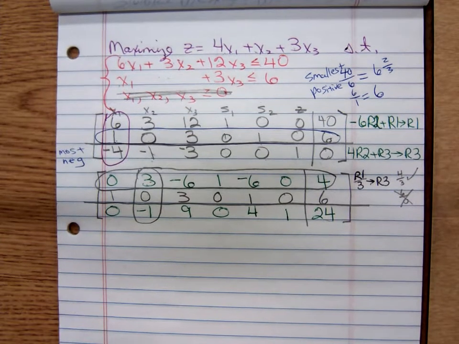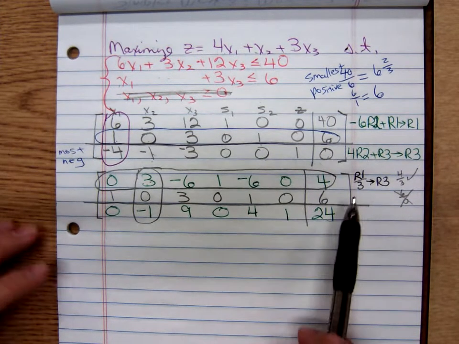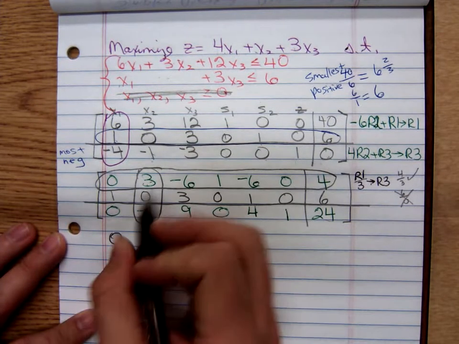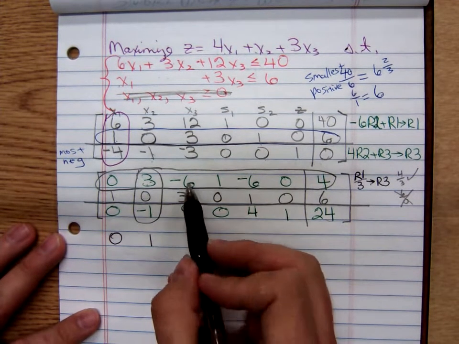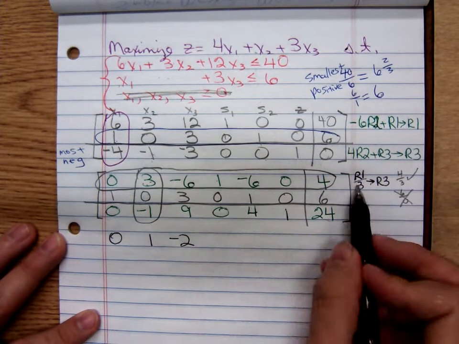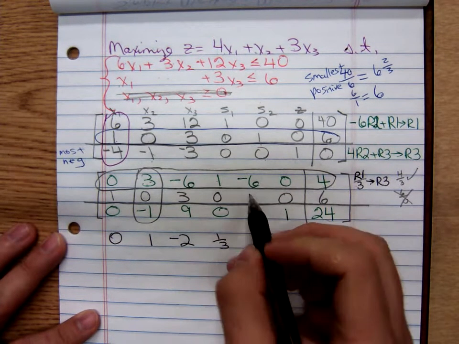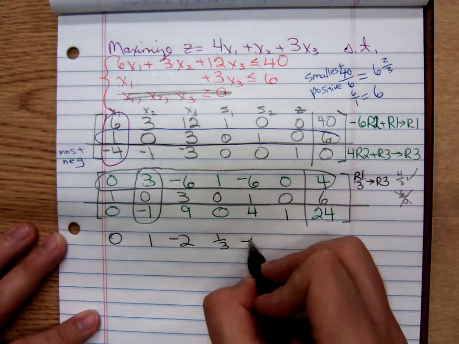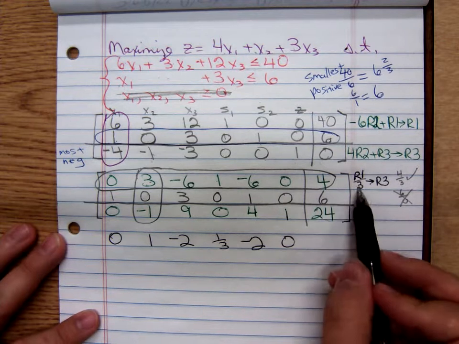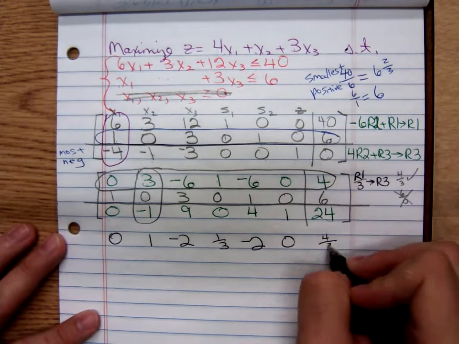So the only row that's changing in this cycle is row 1. 0 divided by 3 is 0. 3 divided by 3 is 1. -6 divided by 3 is -2. 1 divided by 3 is 1/3. -6 divided by 3 is -2. 0 divided by 3 is 0. 4 divided by 3 is 4/3.